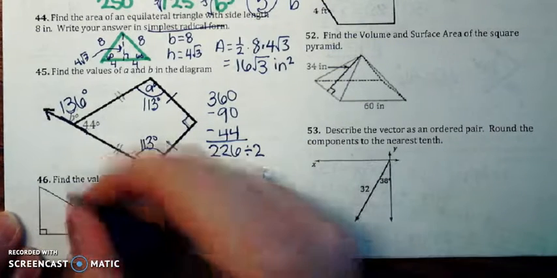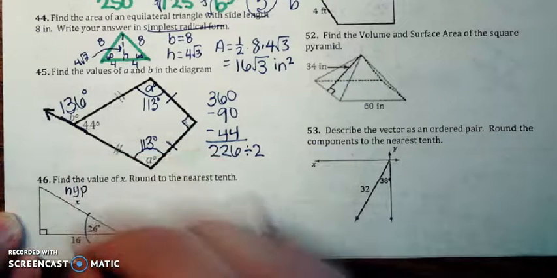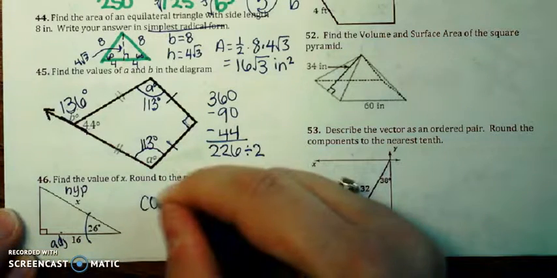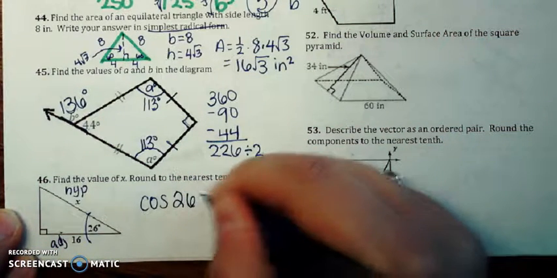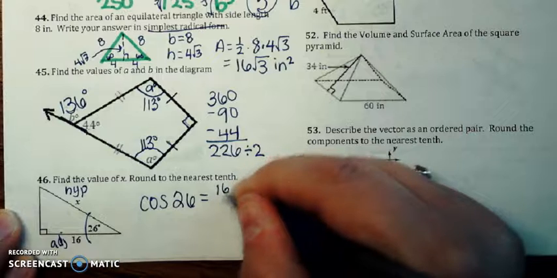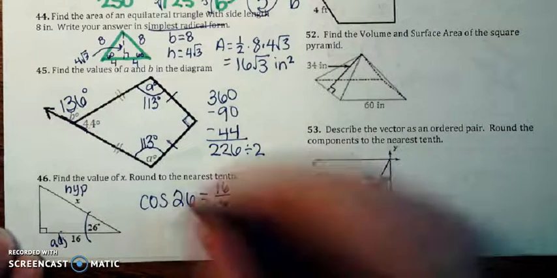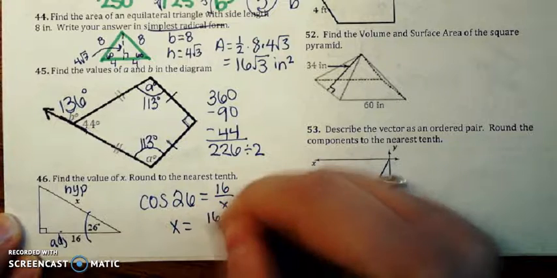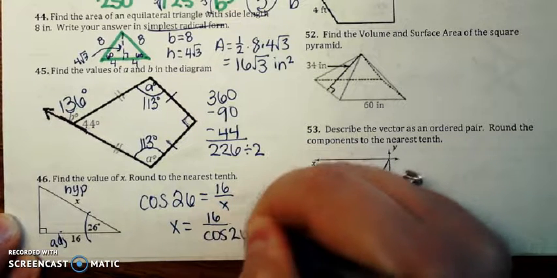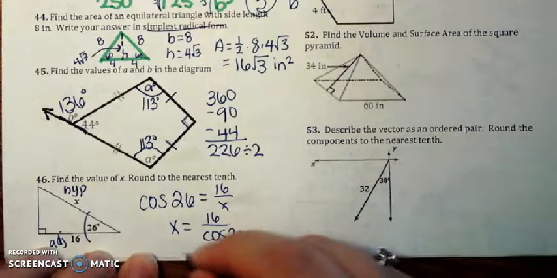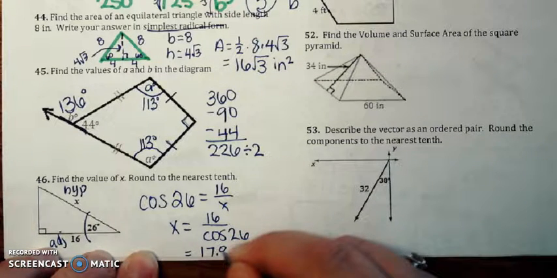46, right triangle, this is the hypotenuse, and this is adjacent to that 26-degree angle. So adjacent over hypotenuse, I'm going to use cosine, and that should be 16 over x. Now, if you remember, the variables in the bottom, these are going to trade places. So I'm going to do 16 divided by cosine 26. So that's going to give me, to the nearest tenth, 17.8.